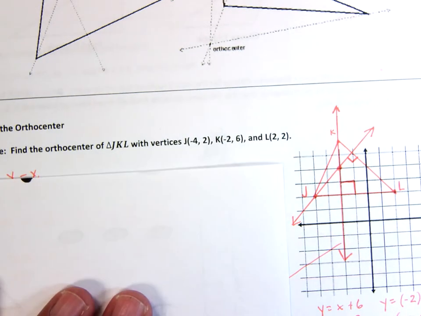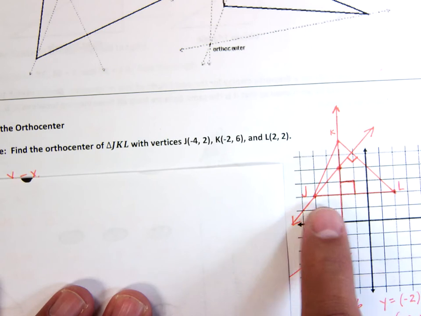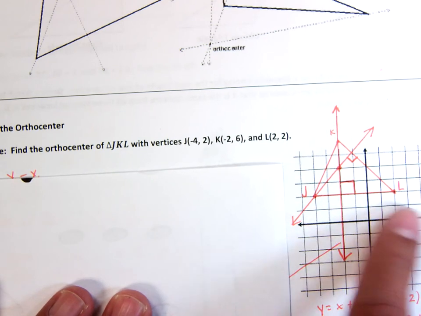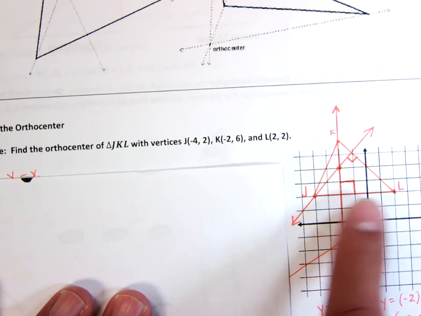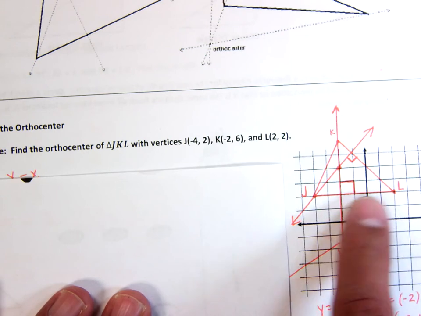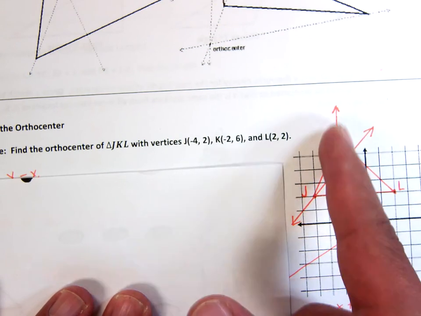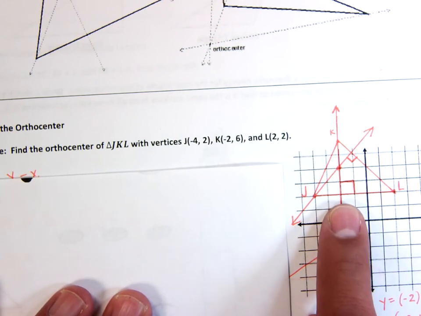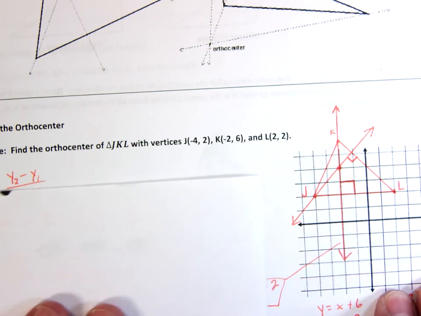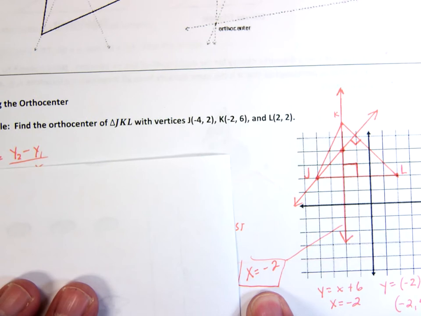What I need is, again, I need two equations. I'm looking for two lines. I'm looking for lines perpendicular to this side, JL, which I can easily do. That's why I picked this side. This is a horizontal line. The perpendicular line is going to be a vertical line, straight up and down. It's perpendicular. What is the equation of that line? It is x equals -2.